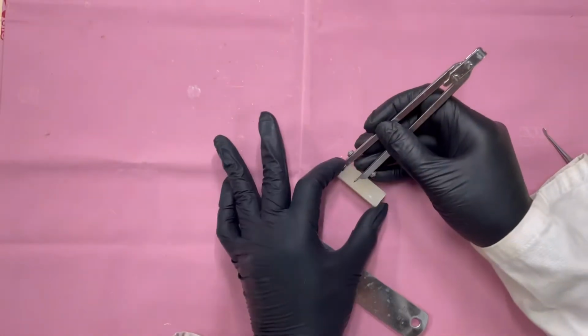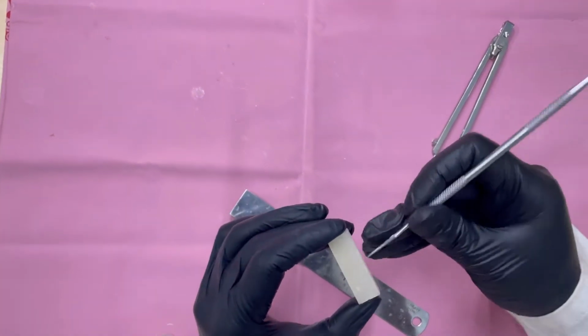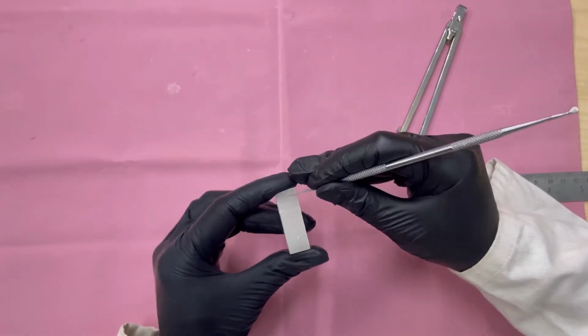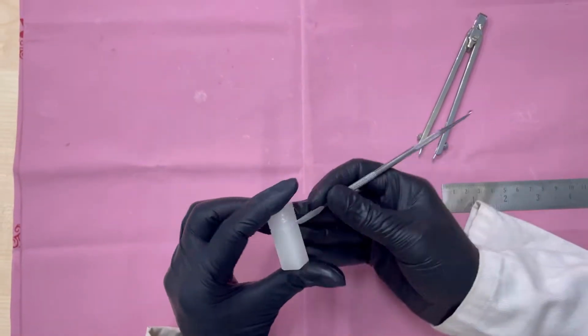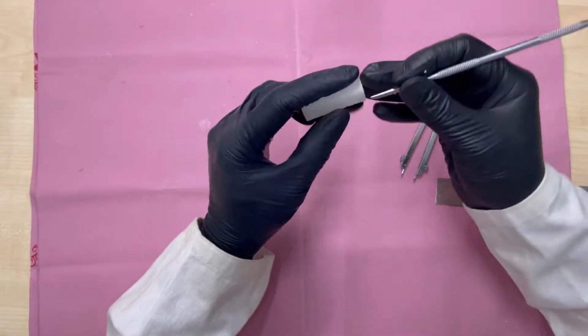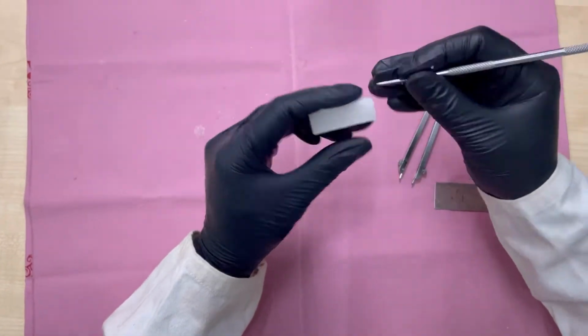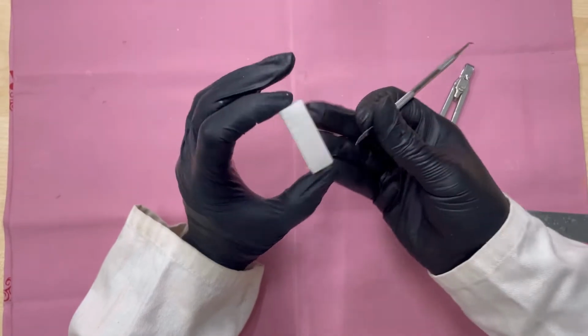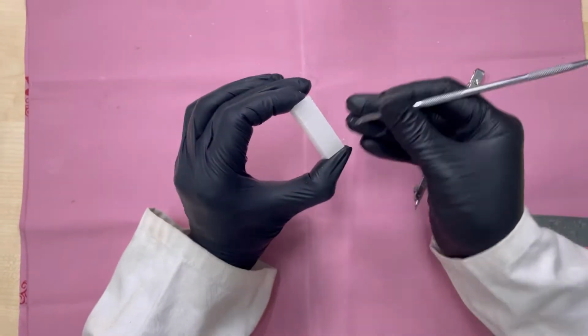Firstly, mark the length of the crown, which is 10.5 mm, on all the surfaces of the wax block. Then divide the crown into cervical, middle and incisal thirds. Now mark the midlines. Now we will mark the aspects, which are labial, palatal, mesial and distal.